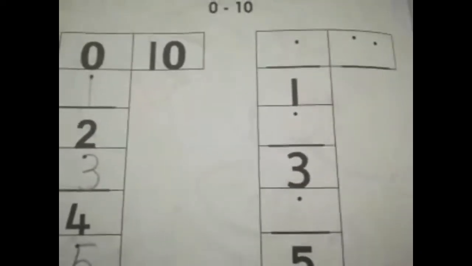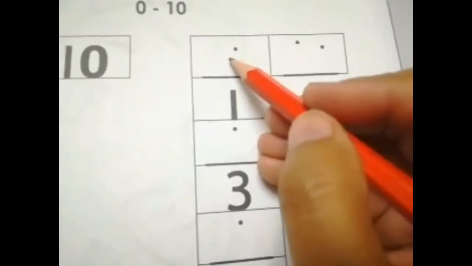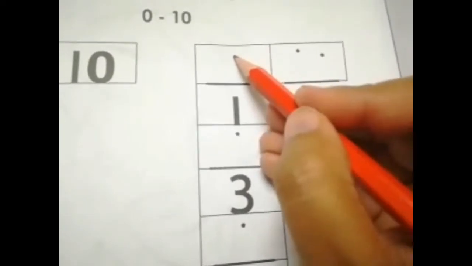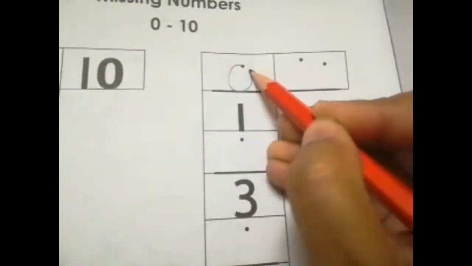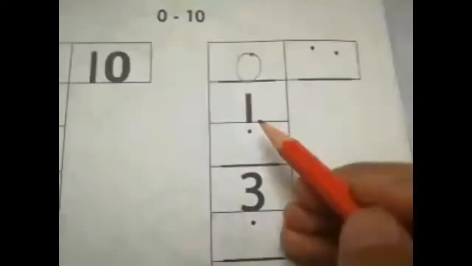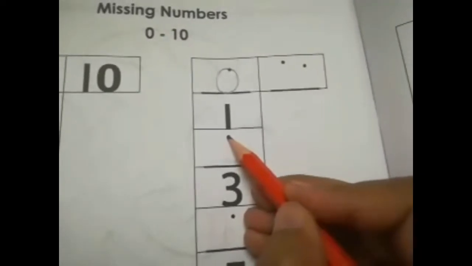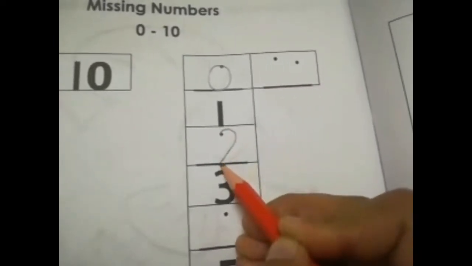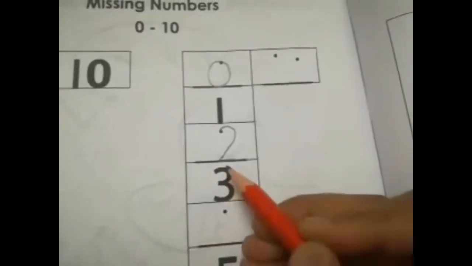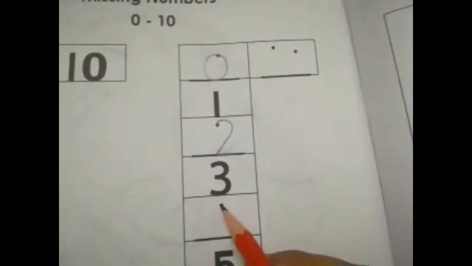We will do the missing numbers again. Yes. What's missing here? 0. Start from this dot and make 0. 1. What comes after 1? 2. Yes. Make 2 like this. What is this? 2. 3. What comes after 3?